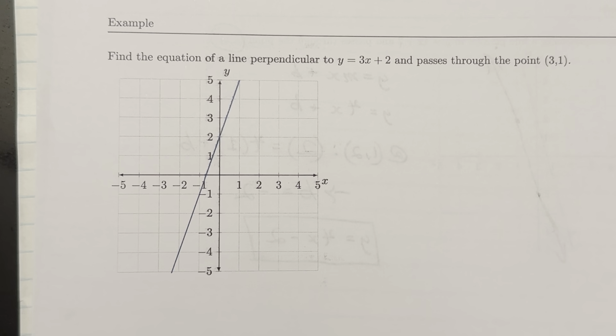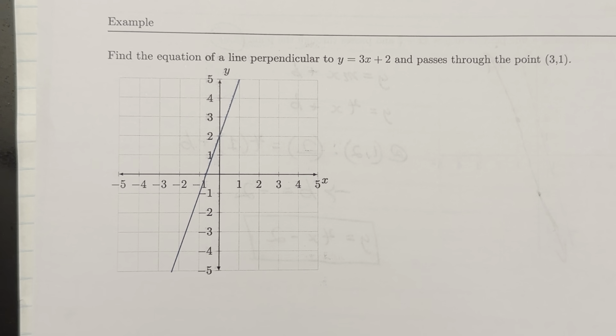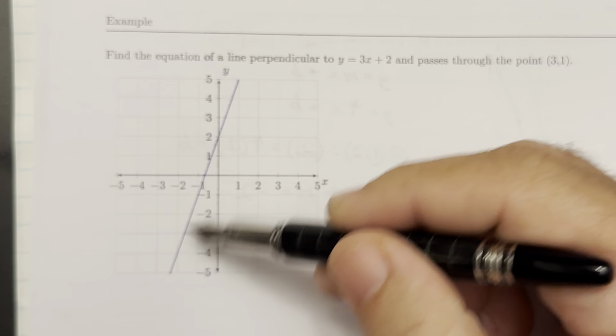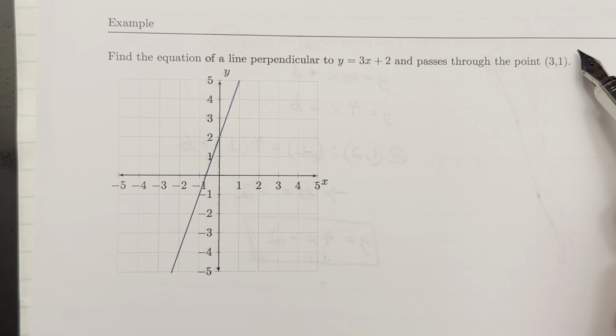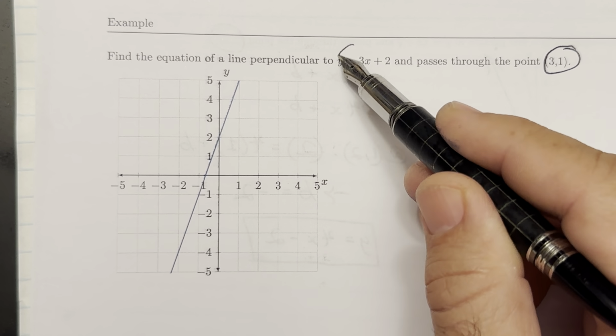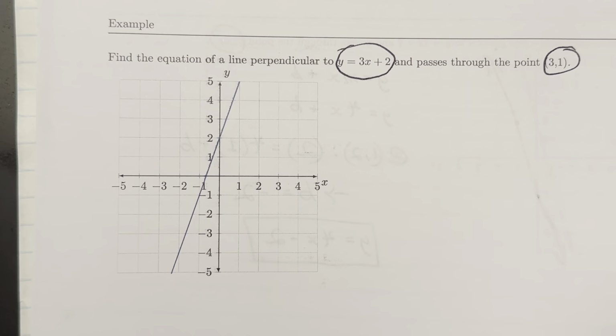All right, so let's do an example of this. We've got y equals 3x plus 2, and here is the line for that. And we're given a point (3, 1). Here's our pertinent information.